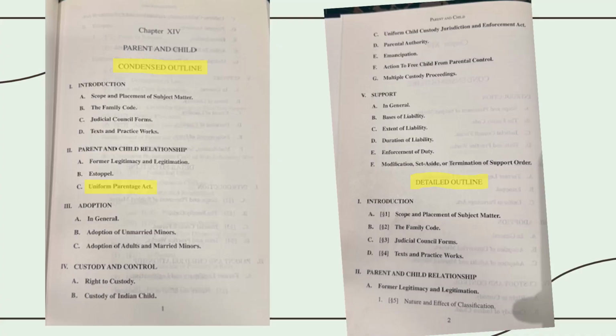Now I've turned to the table of contents in the chapter on Parent-Child. You can see here it's actually a 2-part table of contents. First is the condensed outline, and second is the detailed outline. The condensed outline is a very broad outline of the subject, and it doesn't even take us into the individual sections in the chapter. This should remind you of the topic analysis in the case digests that we covered in an earlier video.